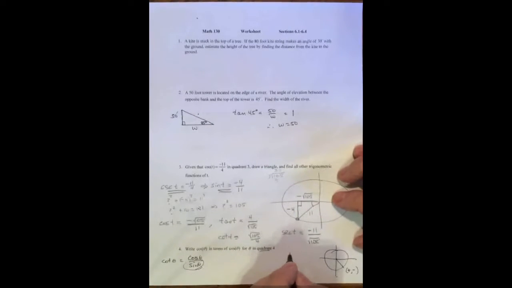Well, we do know that sine squared theta plus cosine squared theta is 1. So sine squared theta is 1 minus cosine squared theta. So sine theta is plus or minus the square root of 1 minus cosine squared theta. Now, which is it, plus or minus?